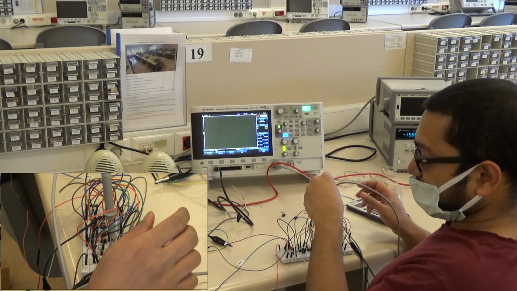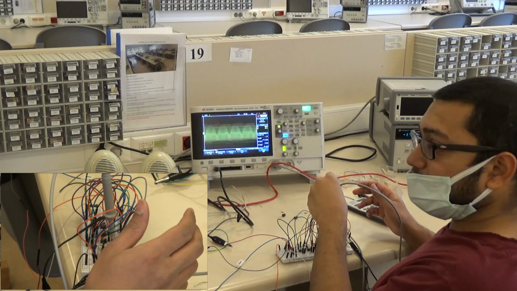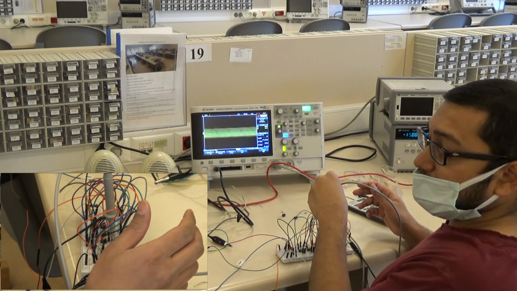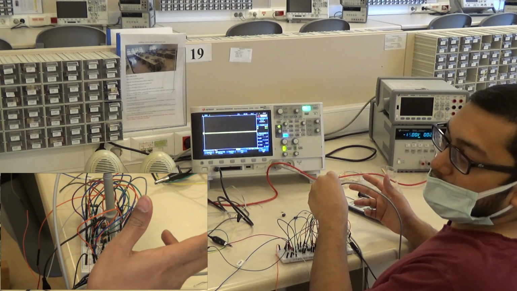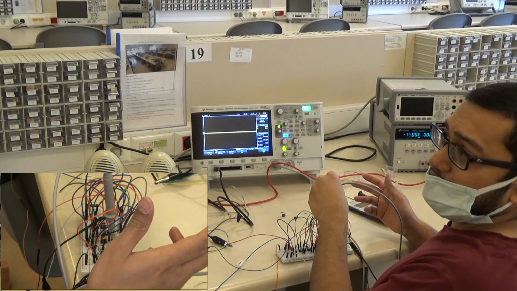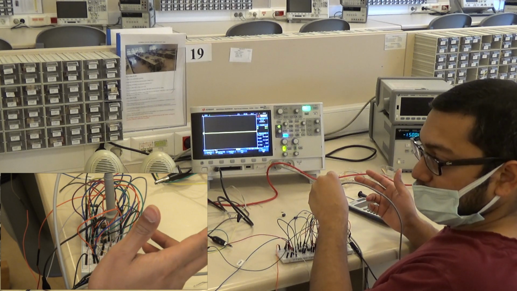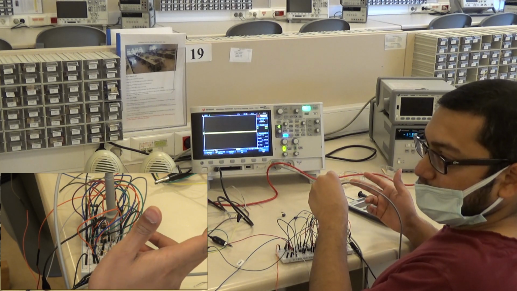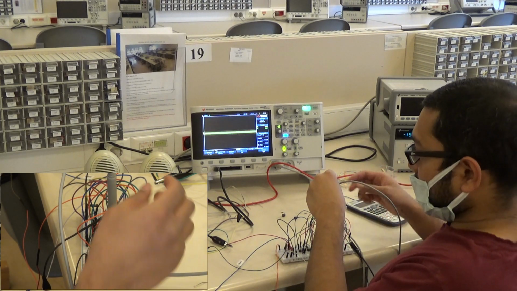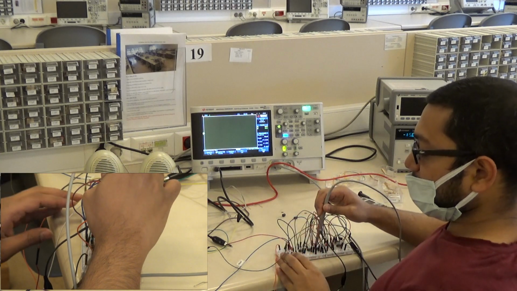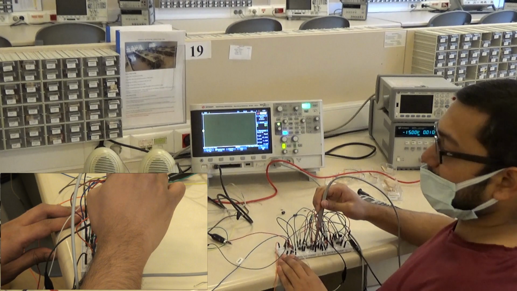You can use 2 inverting and 1 non-inverting, or 1 non-inverting and 2 inverting, and that will also work. Ultimately you have to make sure that your phase difference is 0 degrees or 360 degrees.